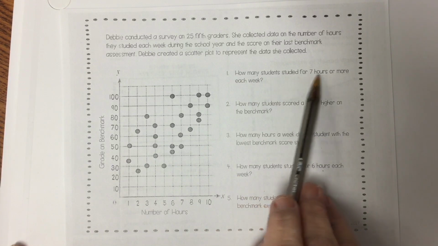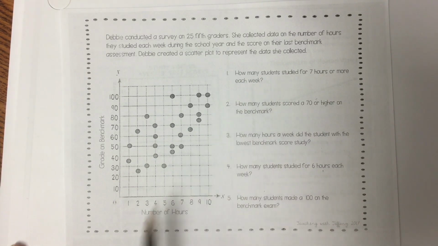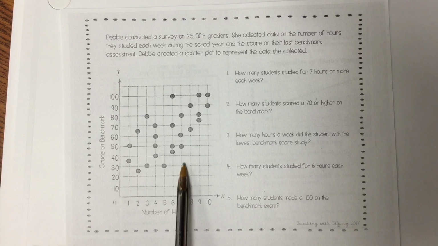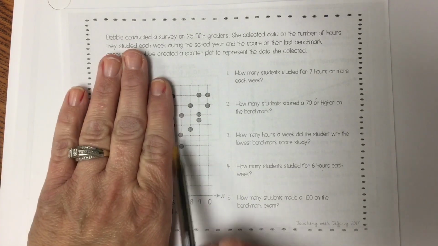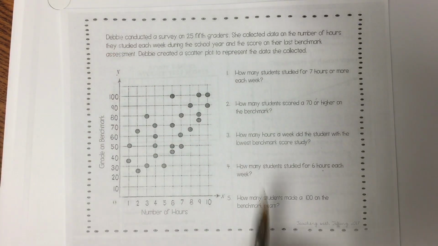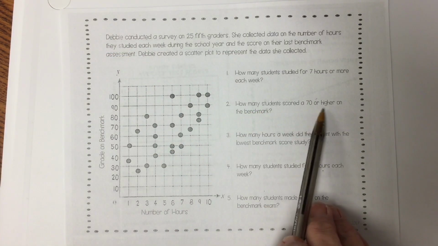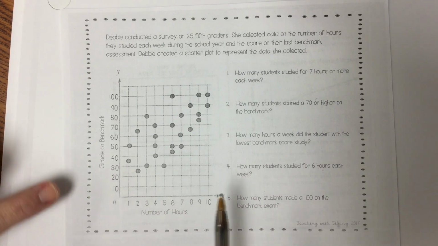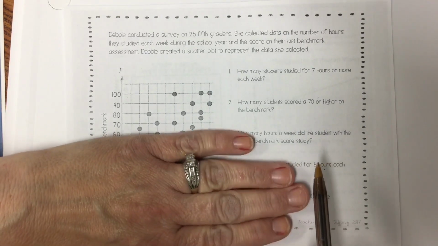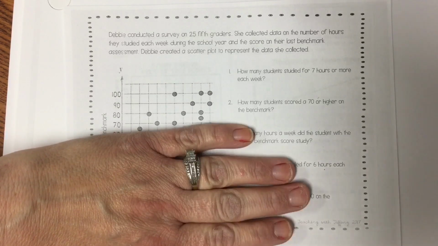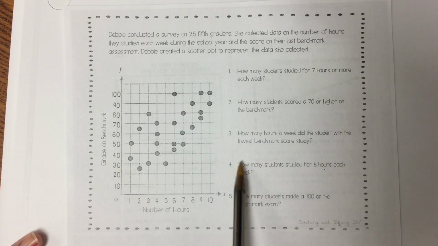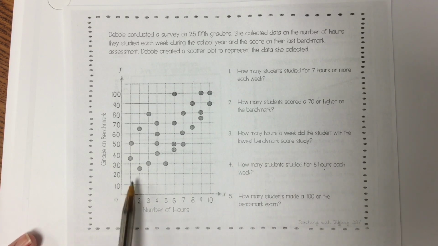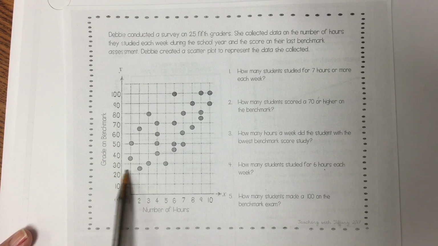How many students studied for 7 hours or more each week? So 7 hours or more. So you're going to count all of these students. Okay? So you're going to count all of those dots. That's the number. How many students scored a 70 or higher on their benchmark? So you're going to find the 70 and you're going to count the dots. How many hours a week did the student with the lowest benchmark score study? Well, the lowest benchmark score is right here. So you're going to look and see how many hours they studied.